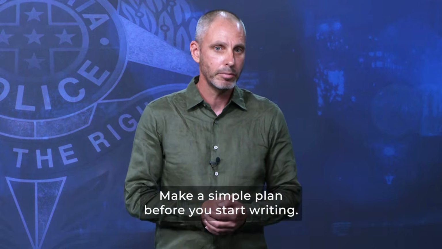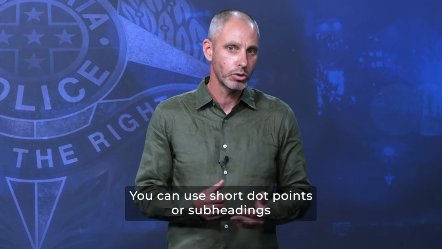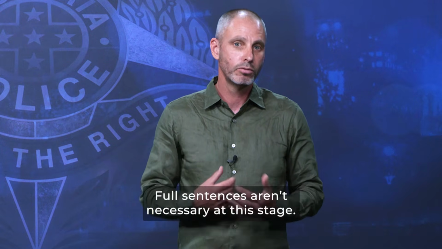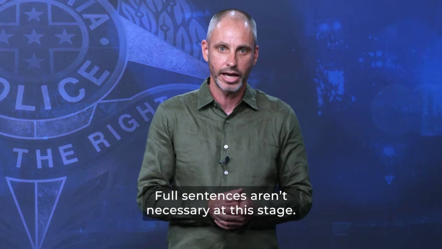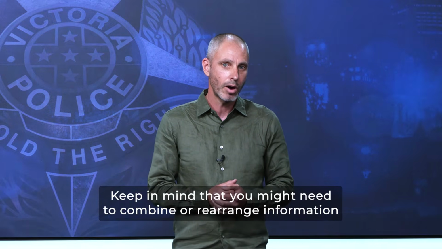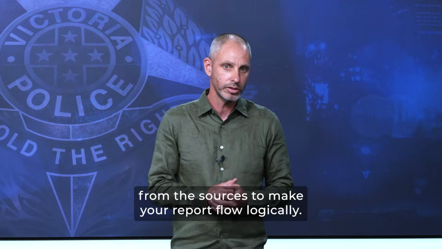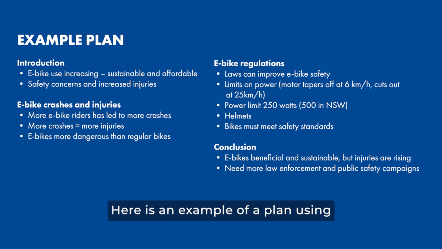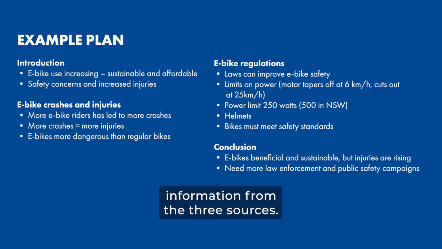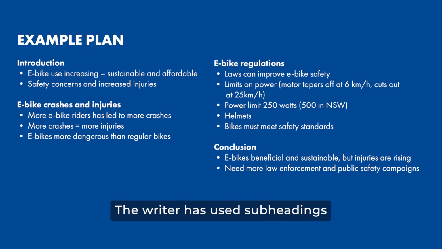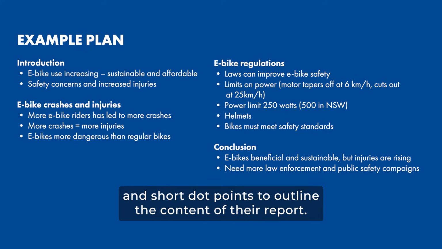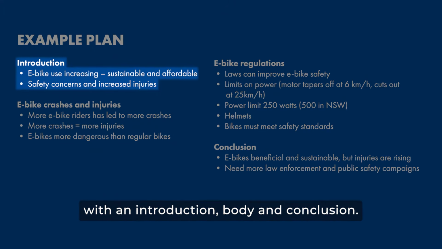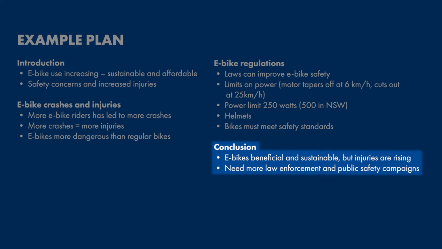Make a simple plan before you start writing. You can use short dot points or subheadings to outline what you'll include in each paragraph. Full sentences aren't necessary at this stage. Keep in mind that you might need to combine or rearrange information from the sources to make your report flow logically. Here is an example of a plan using information from the three sources. The writer has used subheadings and short dot points to outline the content of their report. They have followed the structure of a report with an introduction, body, and conclusion.